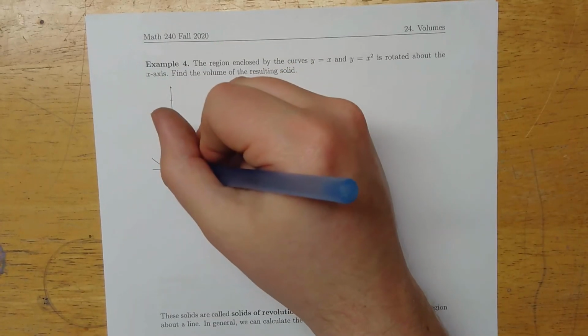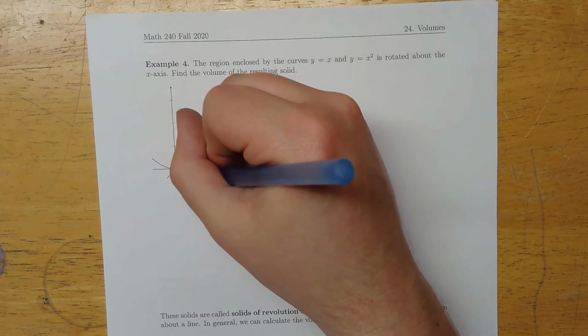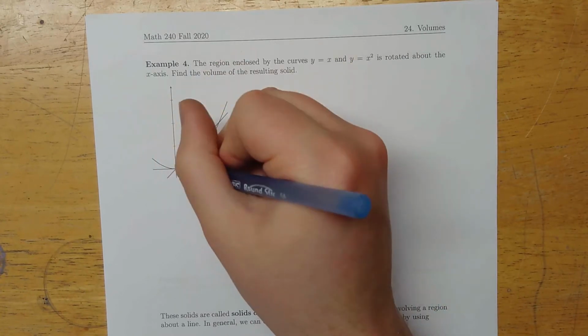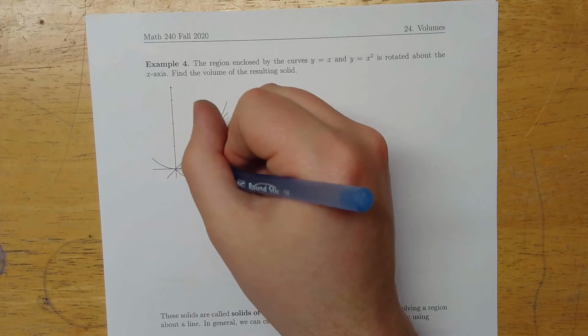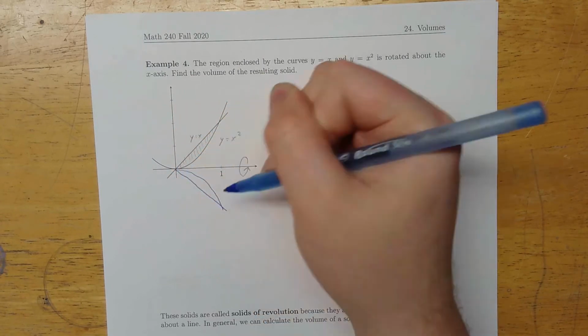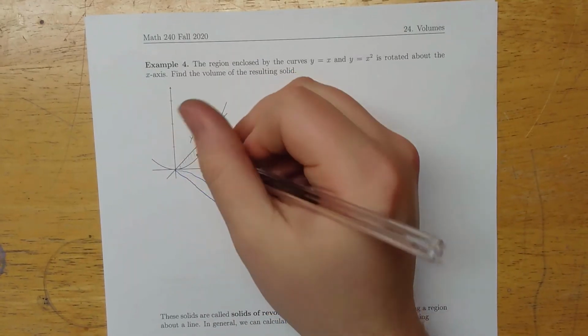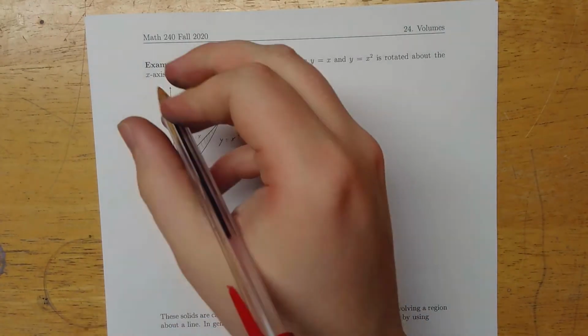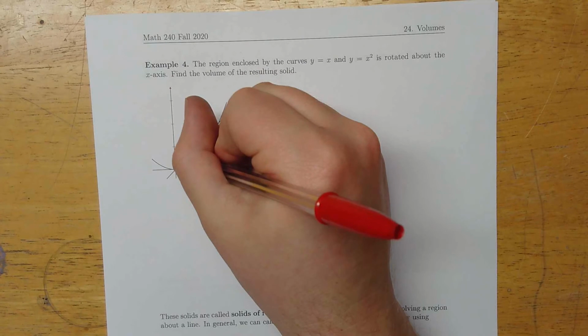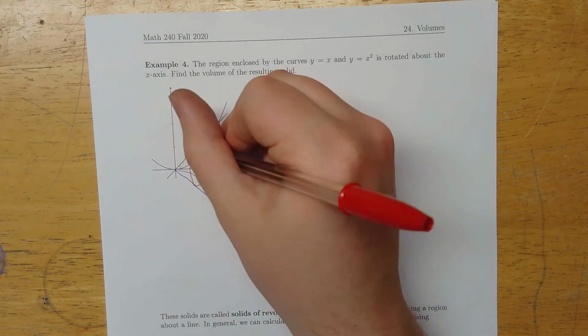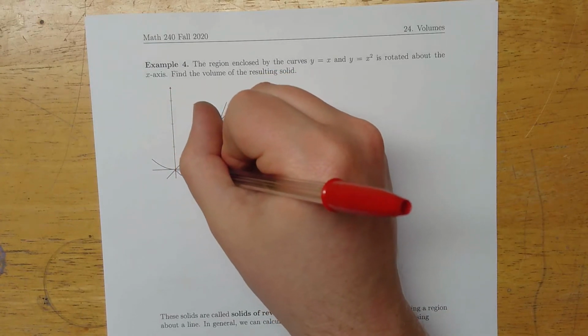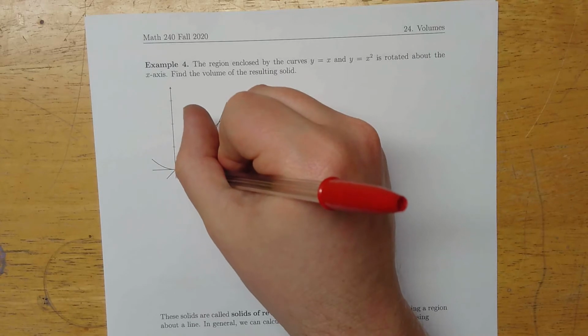So we would basically copy the area over here, and we will try to find the area found by taking this and this together.